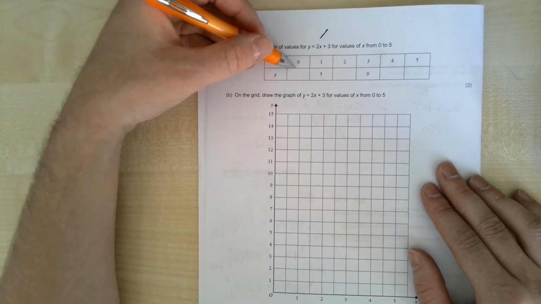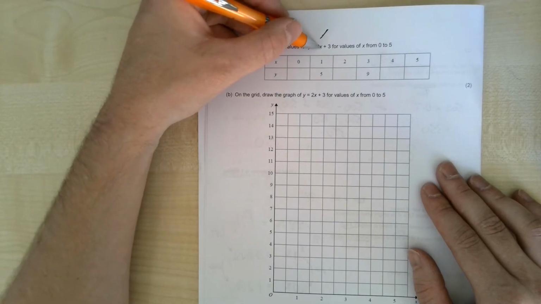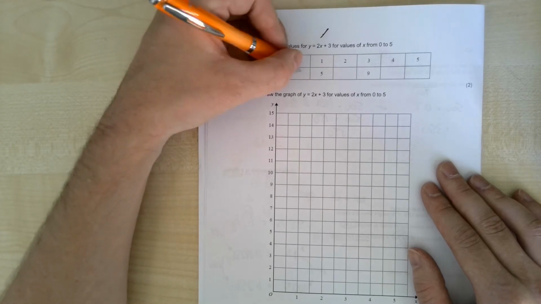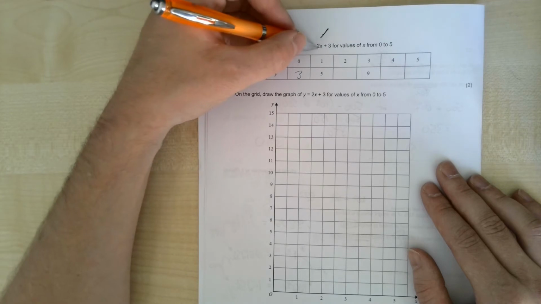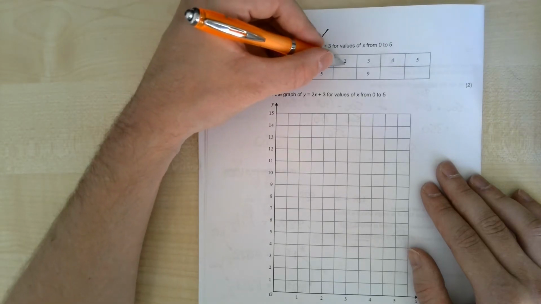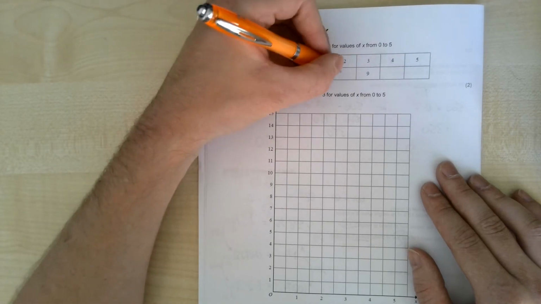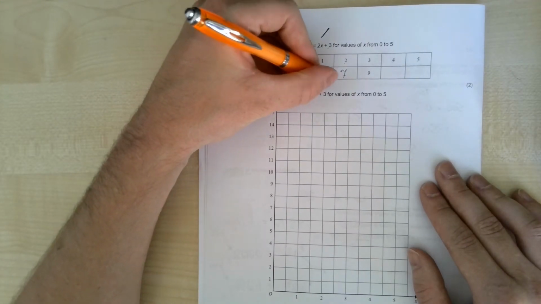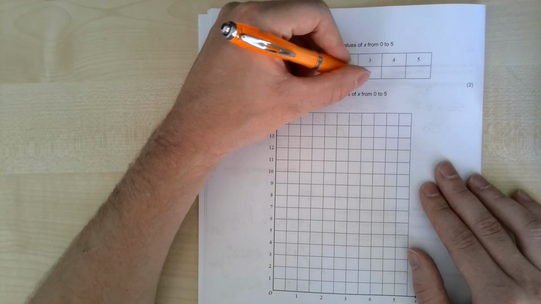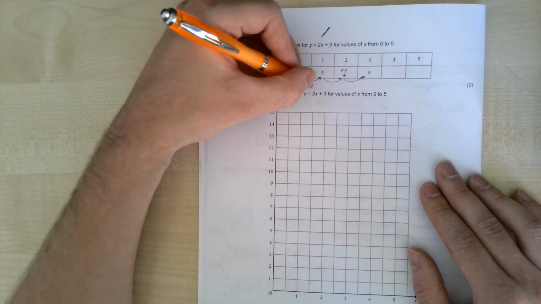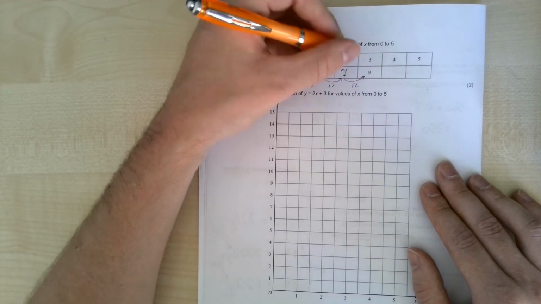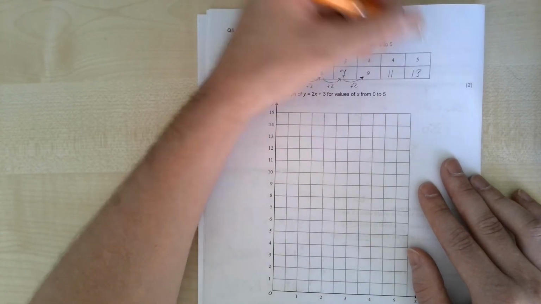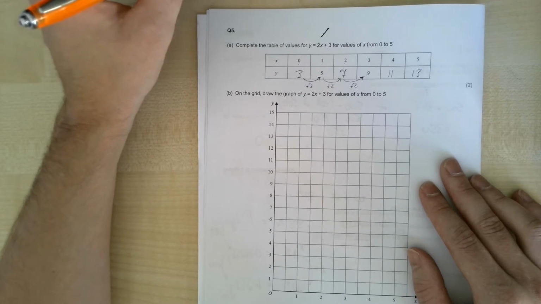Always start with 0, and that is 2 multiplied by x. So 2 multiplied by 0 is 0, add 3, and we get a 3. 2 multiplied by 2 is 4, add 3 is 7, and now we can see the pattern. I'm adding 2 every time. So rather than doing any more substitution, I'm going to just add 2 onto the 9, which is 11, plus 2 is 13, and that's that box complete.